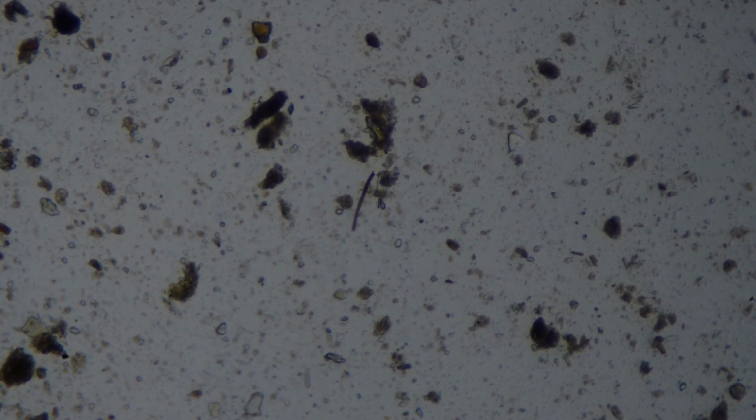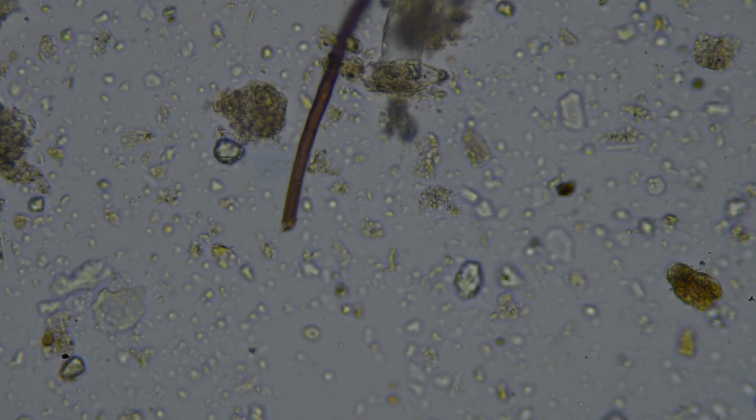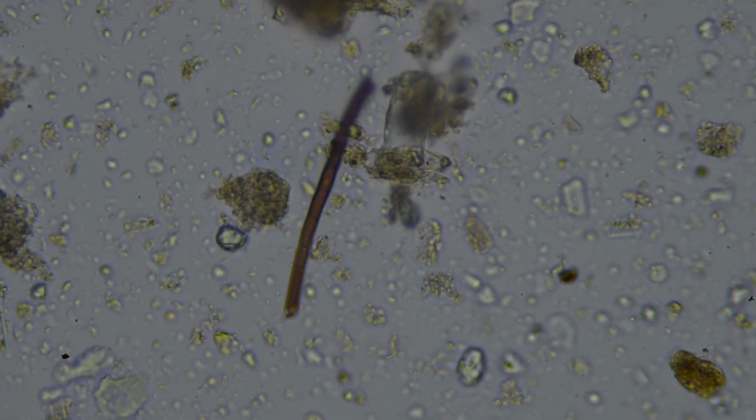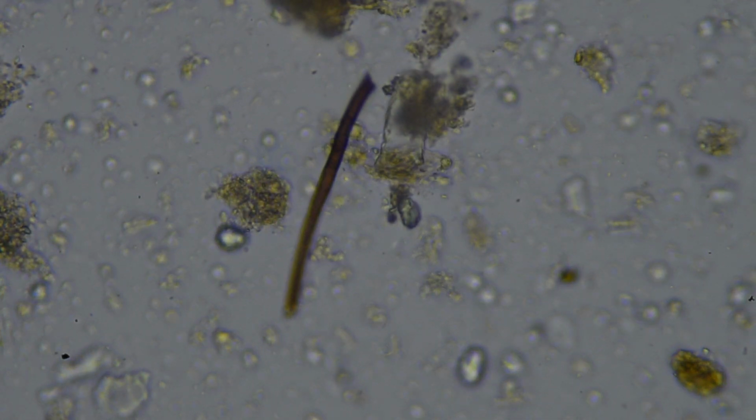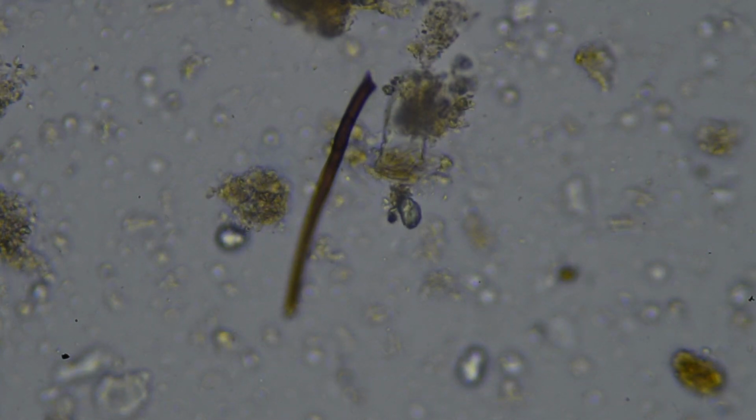It's like a little strand here of something. Looks quite dark, rich colour. So you begin to see life suddenly. So this is definitely a fungal strand.